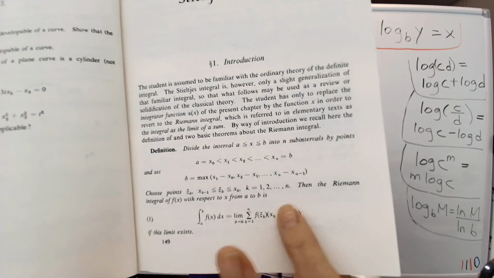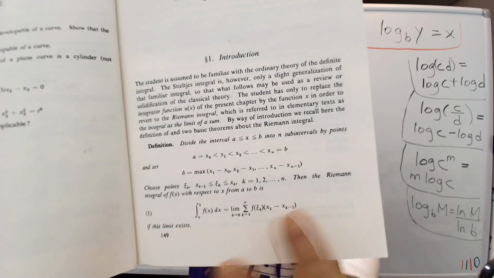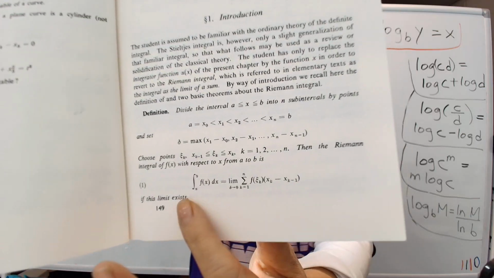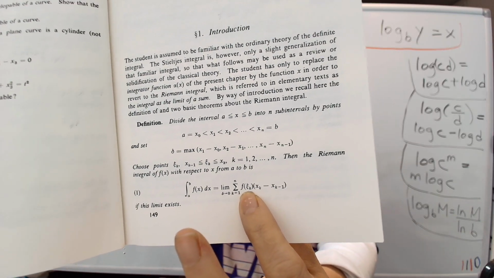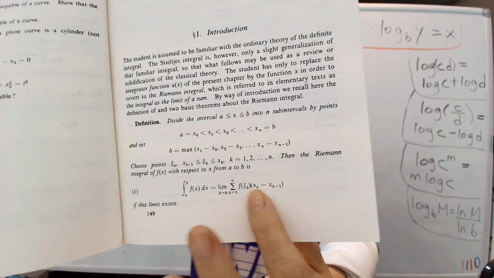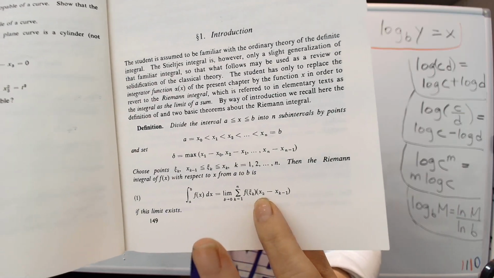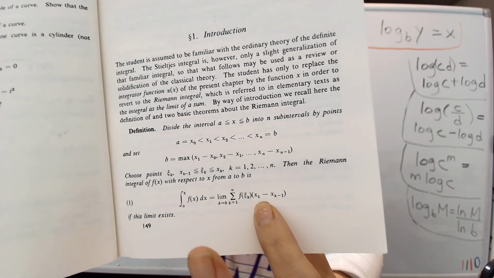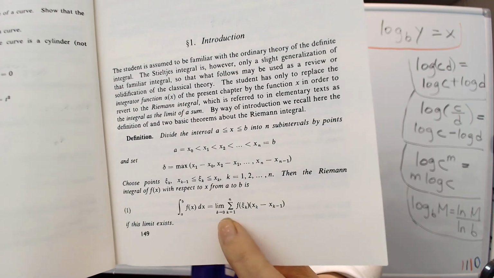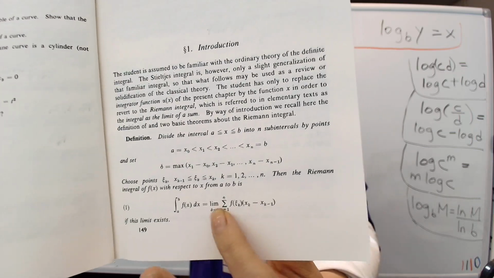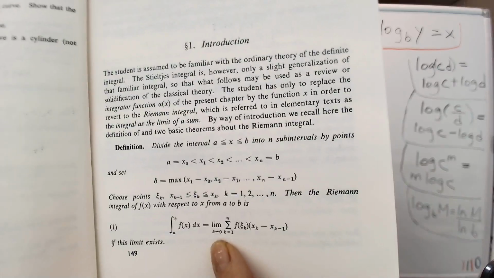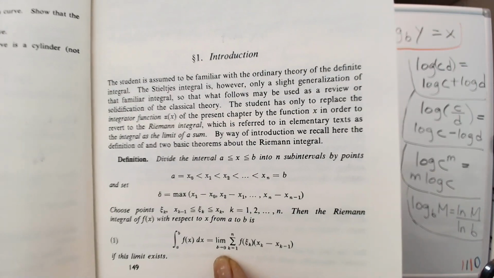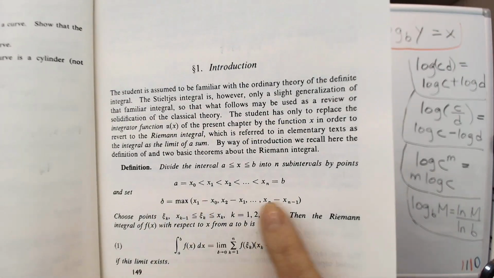And so the Riemann integral is defined as such, where you put f of psi k, where psi k is inside or on the boundary of the interval from x k minus 1 to x k. You do the sum, add it up, and then push delta to 0, which means n has to go to infinity, since delta is the maximum of these intervals.